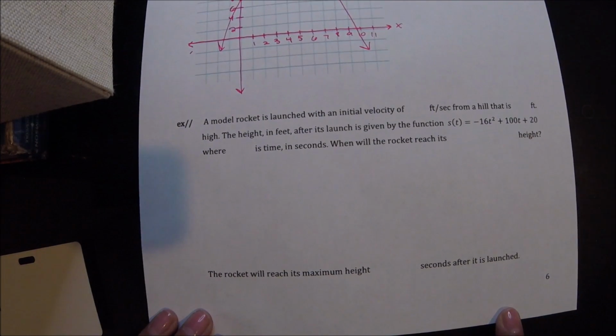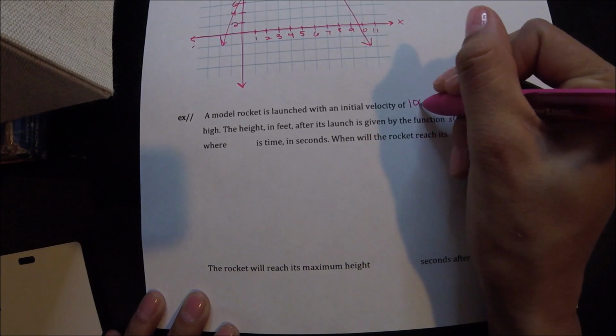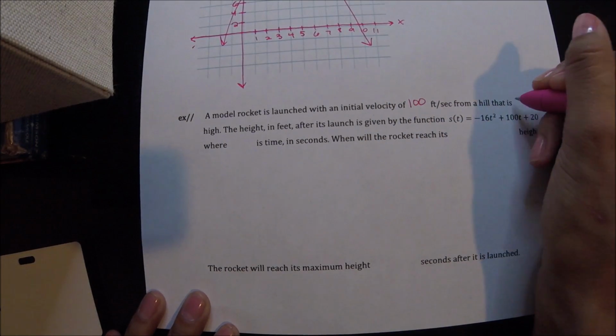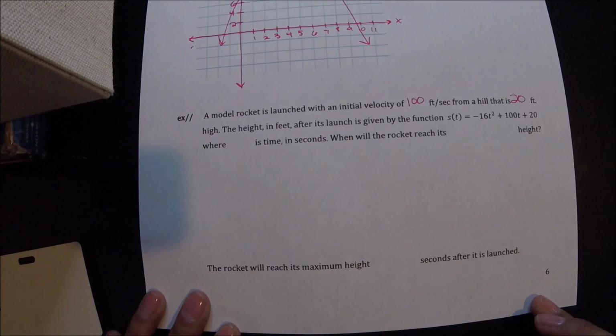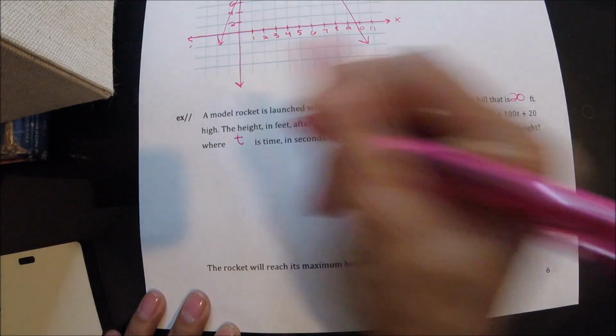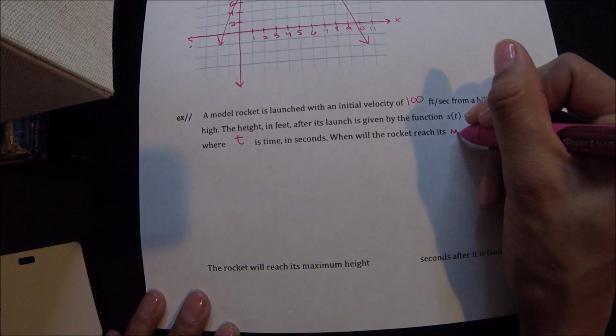Okay, and then we will do one last example. So a model rocket is launched with an initial velocity of 100 feet per second from a hill that is 20 feet high. The height in feet after it is launched is given by the function s of t equals negative 16t squared plus 100t plus 20, where t is time in seconds. When will the rocket reach its maximum height?